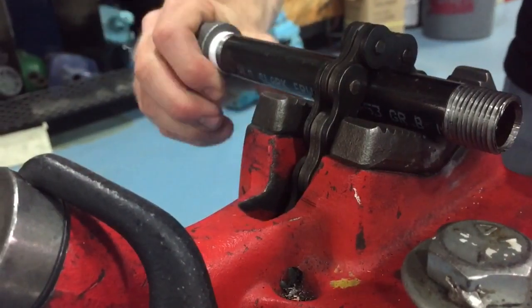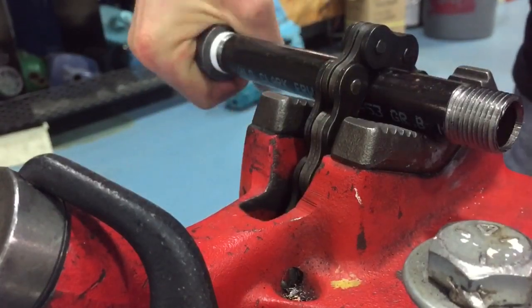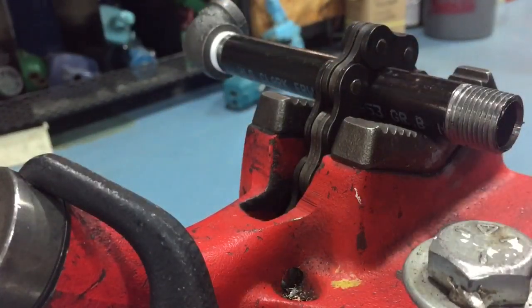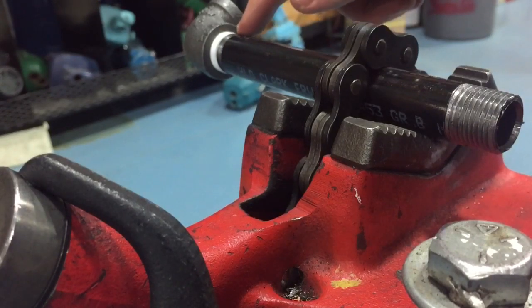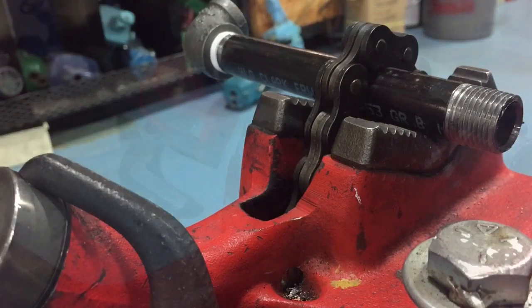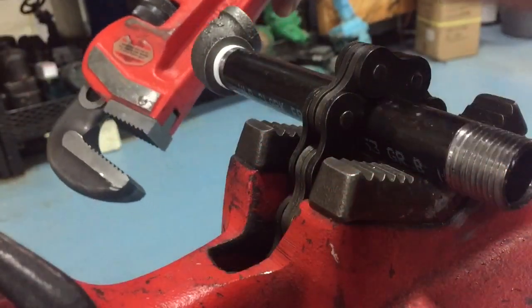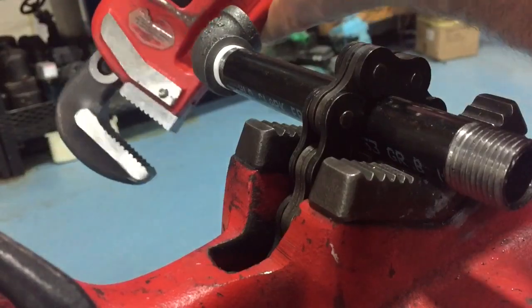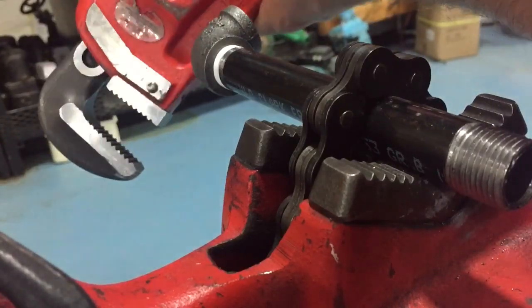Says we should be able to do about 4.5 threads from hand tight, and then I'll grab a pipe wrench and thread the remaining 3 threads. We should have about 3 threads left over, or about 1/4 inch of threads. Alright, so I have a pipe wrench right here, maybe a little bit big for what we need here. It's an 18-inch pipe wrench, 12-inch maybe a little bit better.